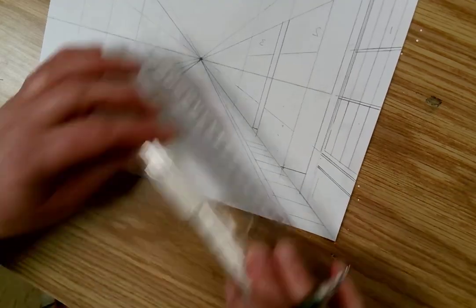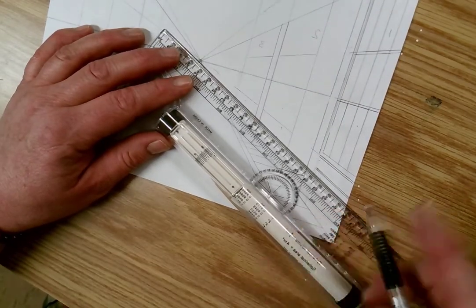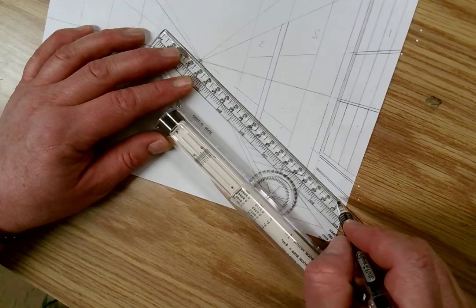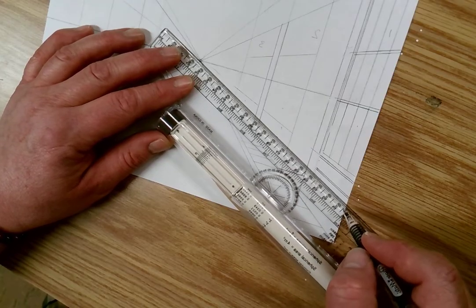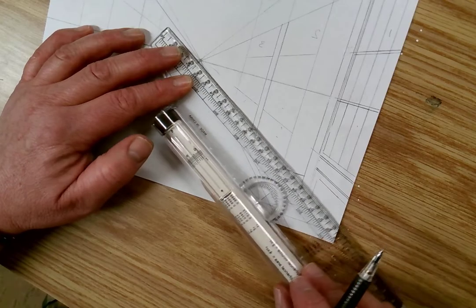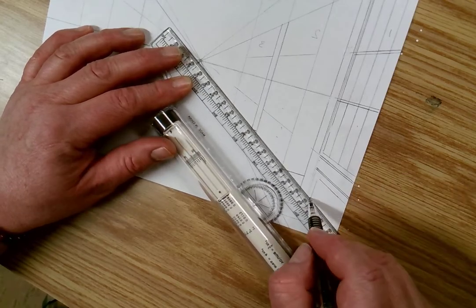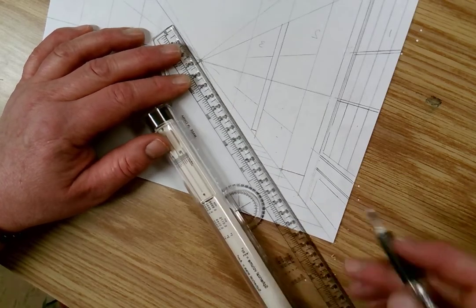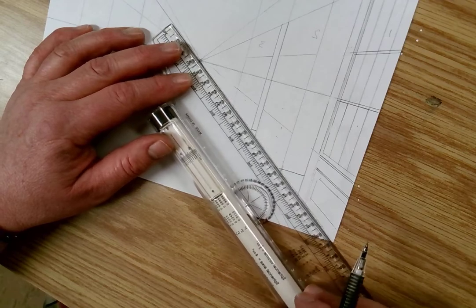I can then put windows, making sure I'm on the vanishing point. I could even put a doorway.